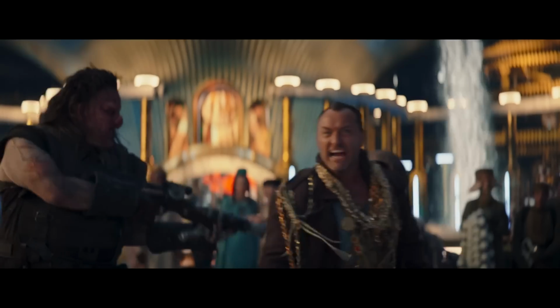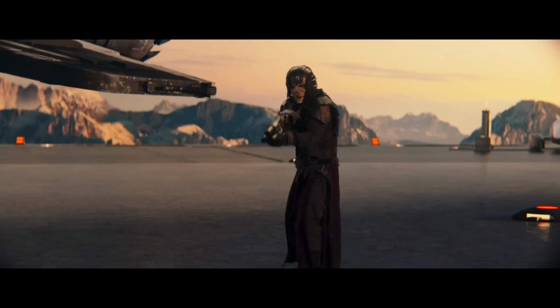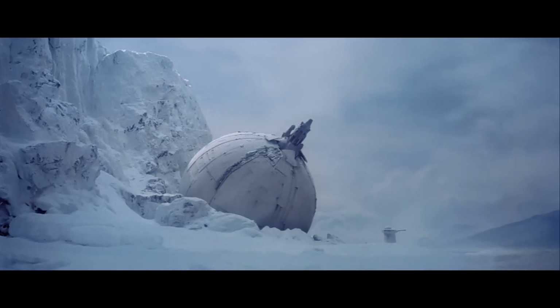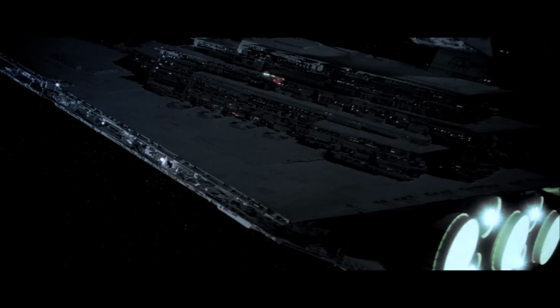"33! Attack!" 33 was shot with an ion blaster, which disables electronics. Oh, is that new? Nope, they've been around for a long time. The Rebels fired ion cannons at the Imperial ships in The Empire Strikes Back to escape their blockade.